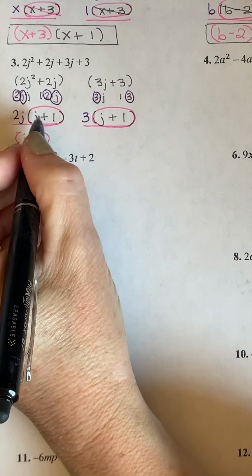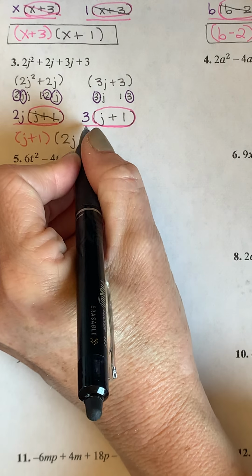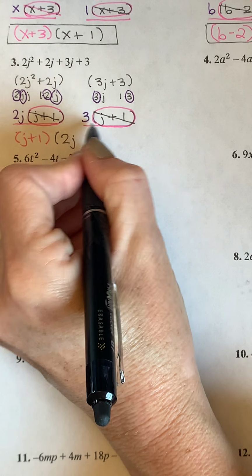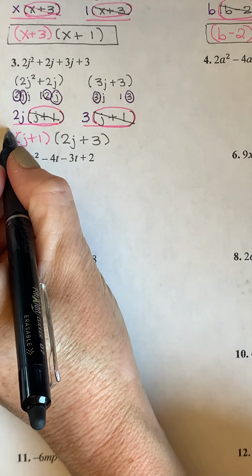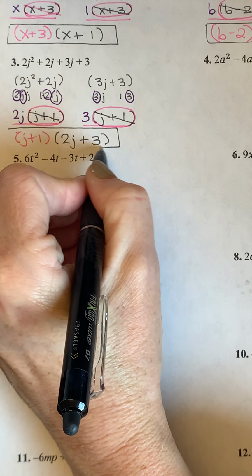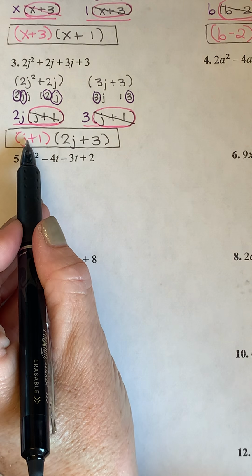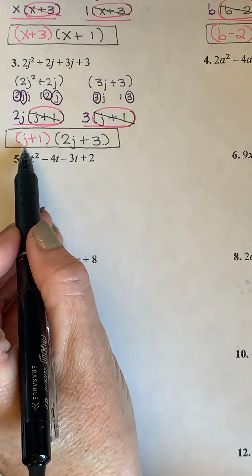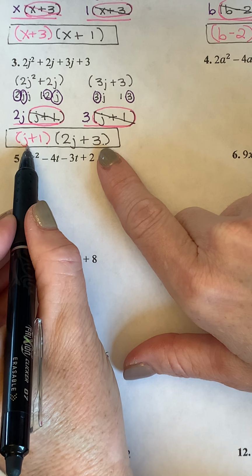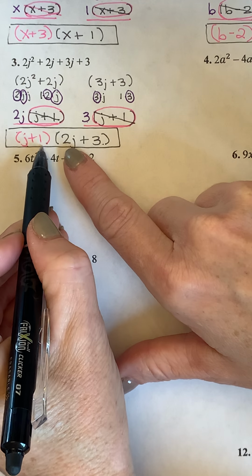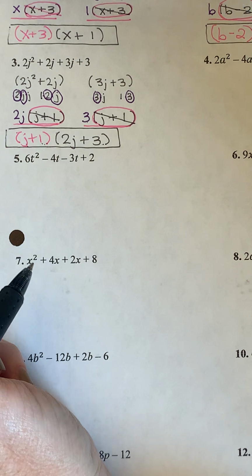Okay, when I factor it out of the first group, what's left is a 2j. And when I factor it out of the second group, what's left is just a positive 3 or a plus 3. So this is your answer. To check it, you can use FOIL because it's a binomial times a binomial. So that's 2j squared. That's 3j. Got it. That's 2j. Got it. And that's a 3.